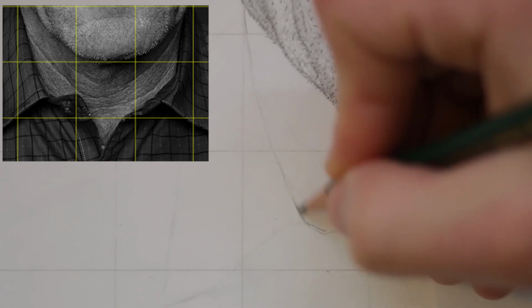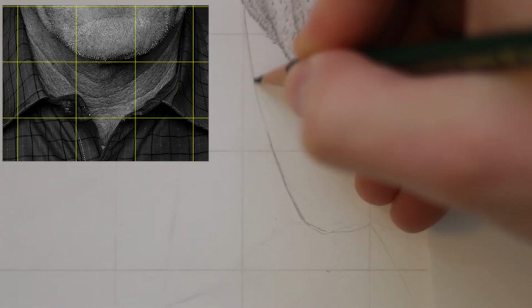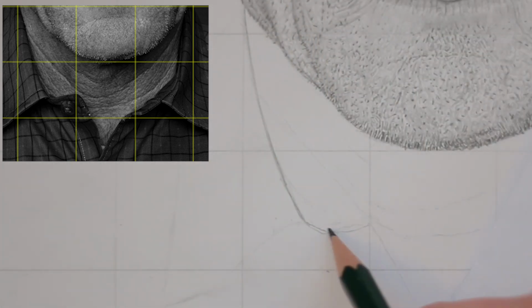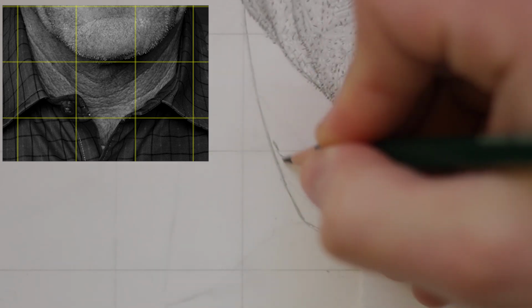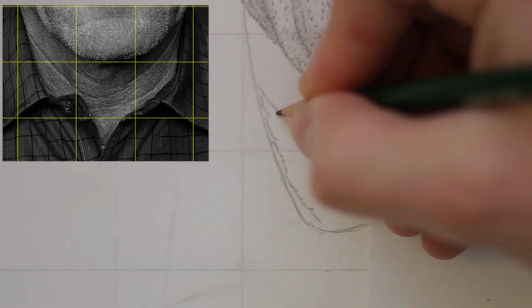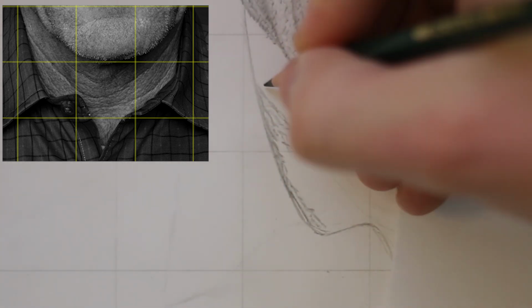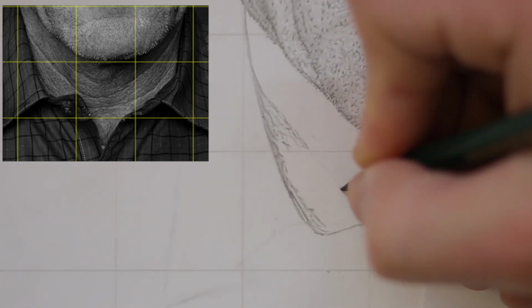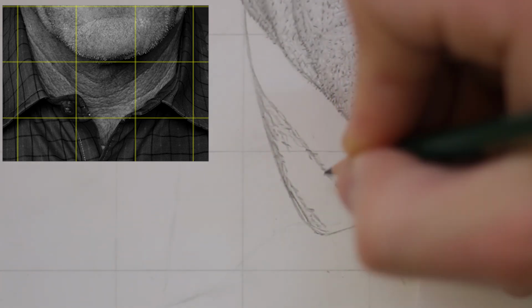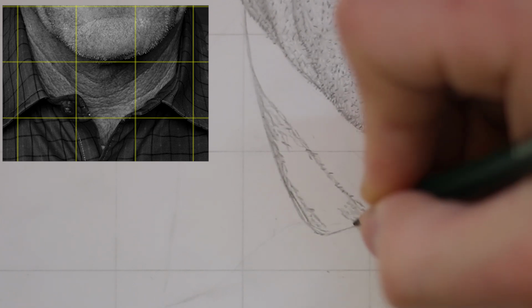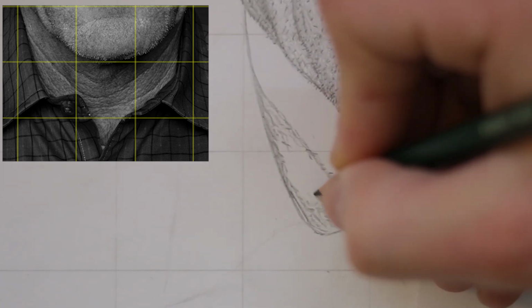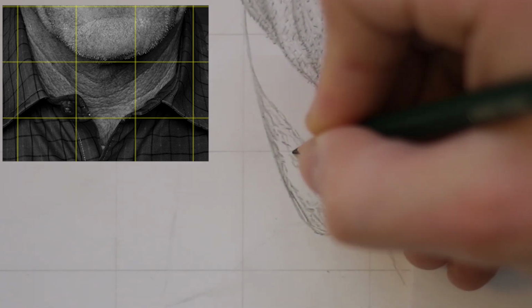Now, I know this is a rather long video, but I'm aiming to get all of these areas finished, and so the next section is the neck down here. If you look at the reference image, you'll see that there's a lot of detail to consider here. It's not so much a generic texture, seeing as there's a lot of creases in his skin and wrinkles which we have to draw in the right place in order for this to look convincing.